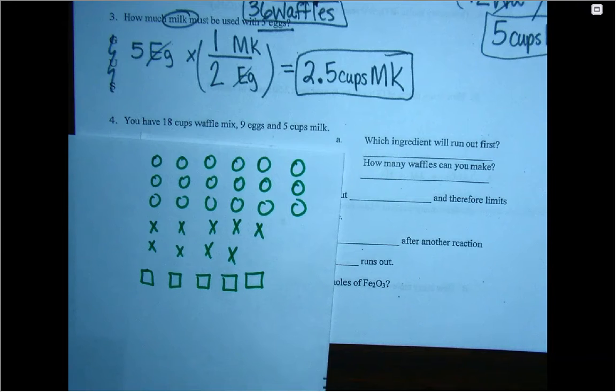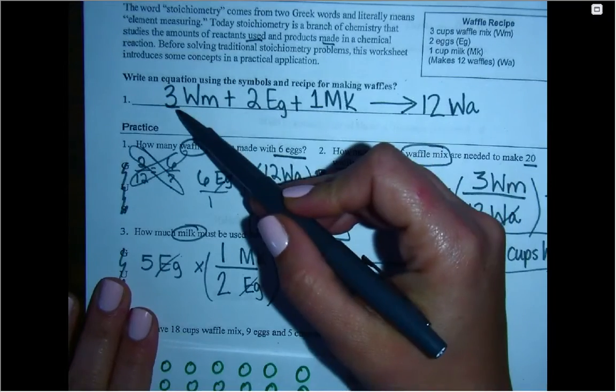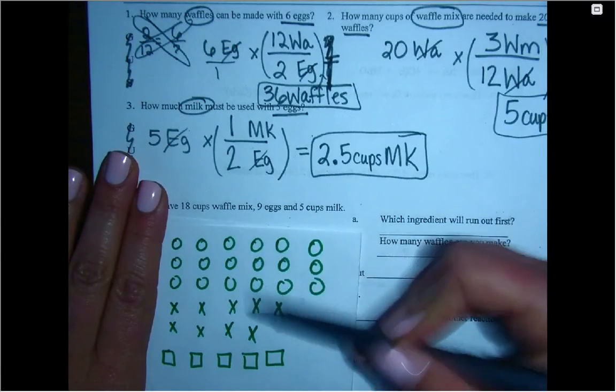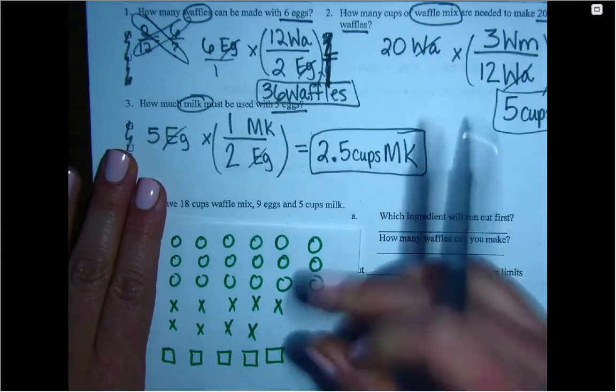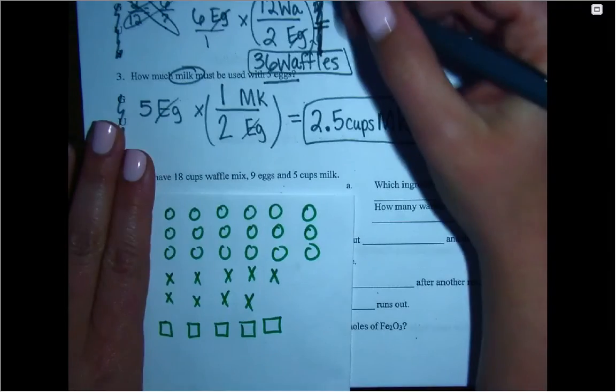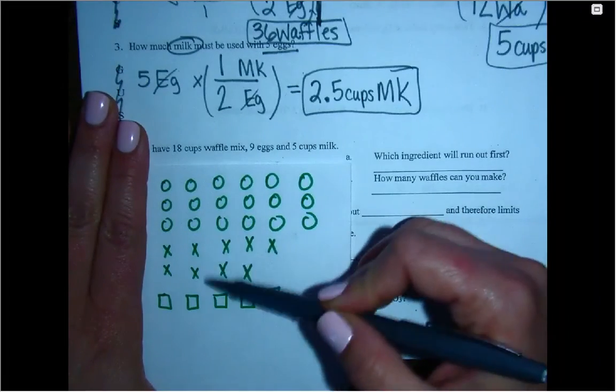Yes, that's what we're going to get to. But what she said was that it's in the recipe, right? In the recipe, 3 cups of waffle mix. So I put them in groups of 3, right? I drew the 18, but I put them in groups of 3. I have 2 eggs for the recipe. So 1, 2, 3, 4, 5, 6.